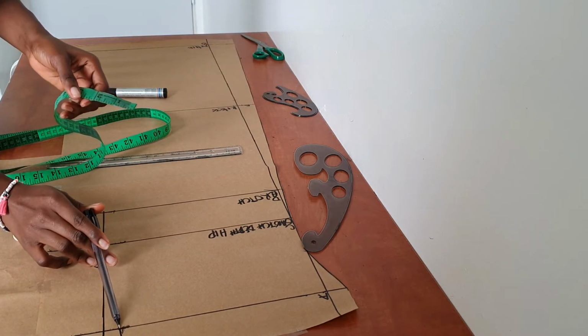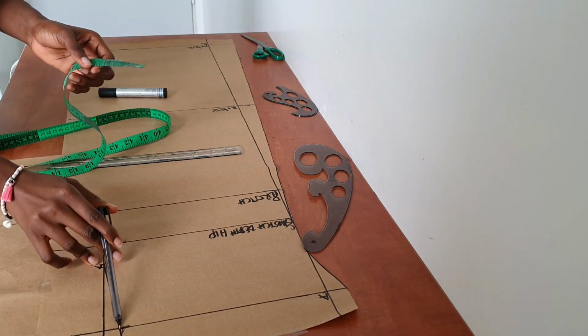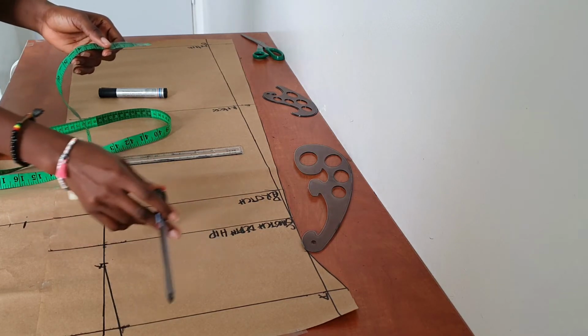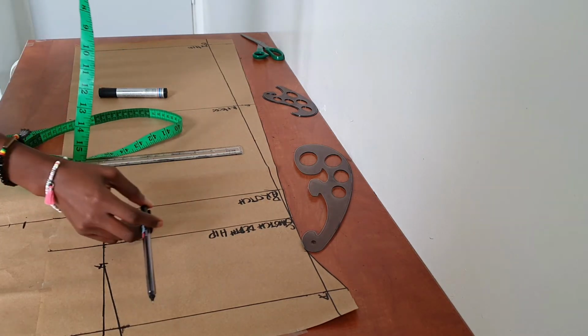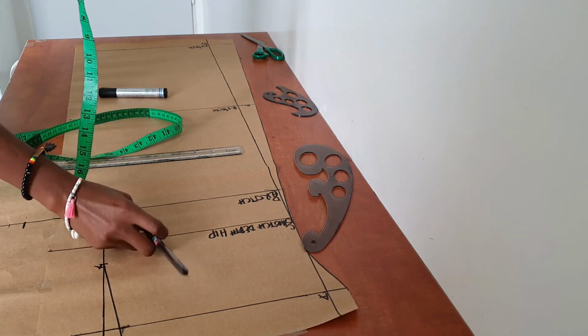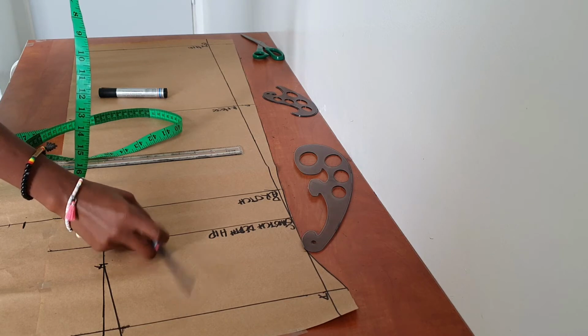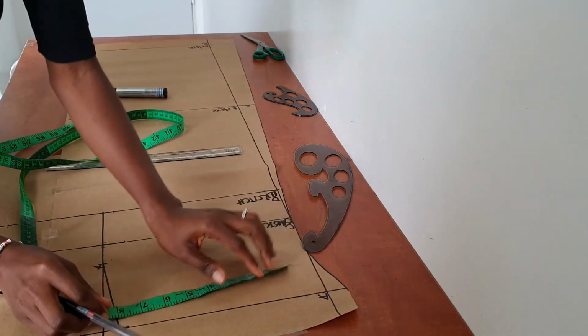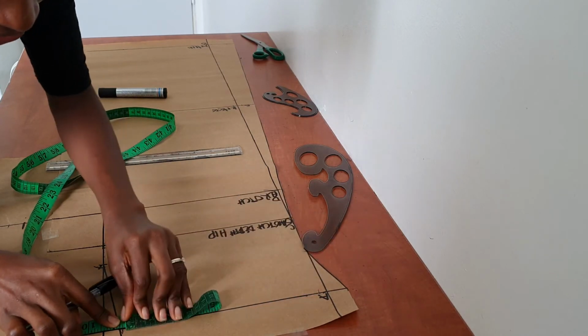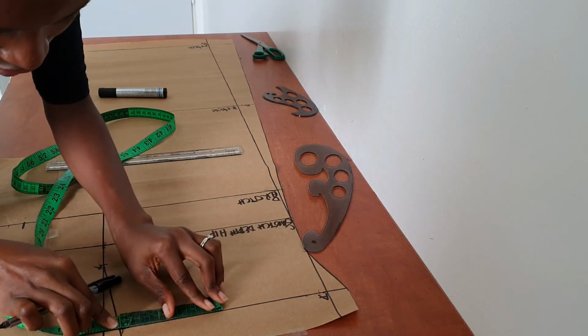Now from this point here, that is this 3/4 inch that we measured inward, I'm going to take my back waist measurement, which is 6.5. I'll add 2 inches for that. That will give me 8.5, and then I'll add 1/4 inch as is. That will give me 8 3/4. So now we'll just get half of this point. For this you can take double that, but I'm just going to be taking a single.